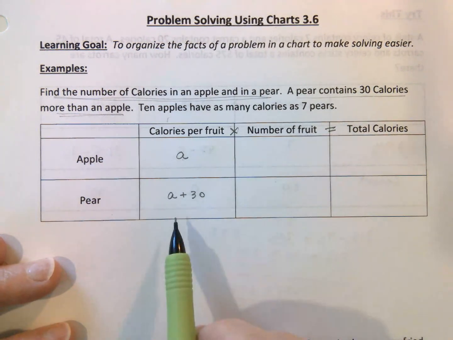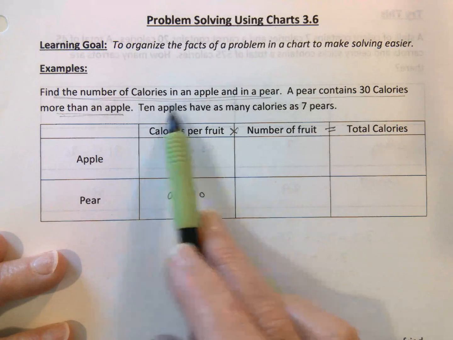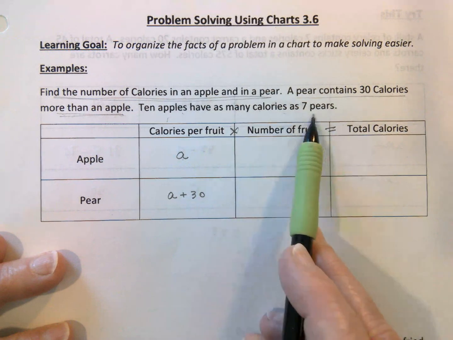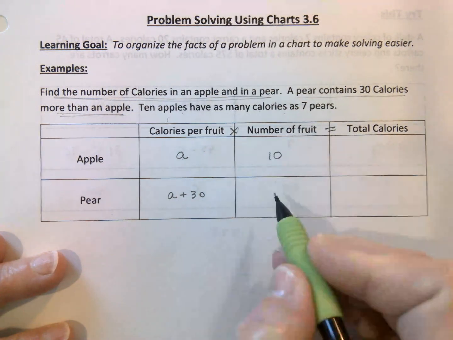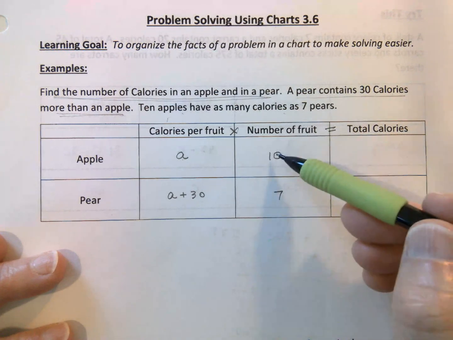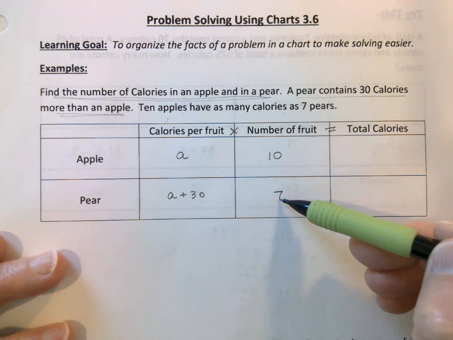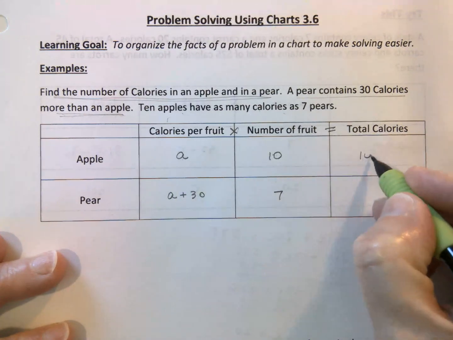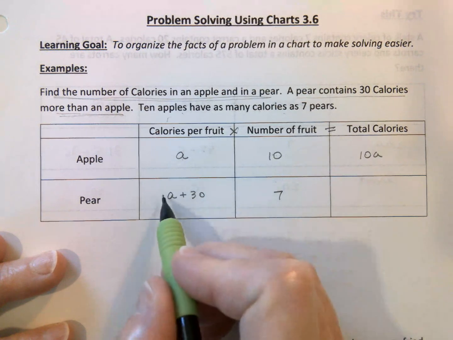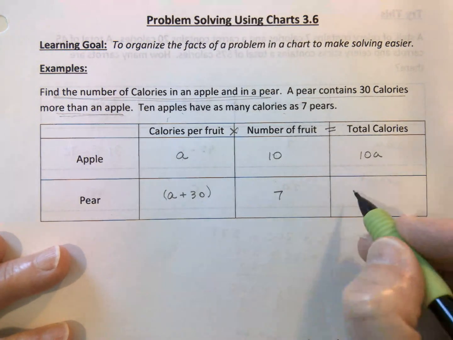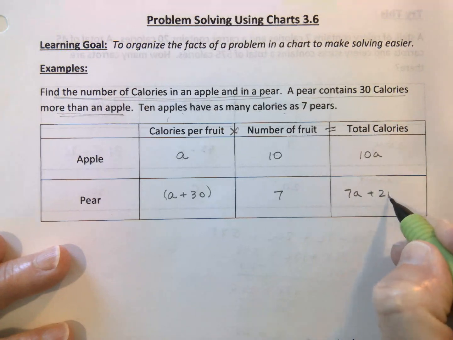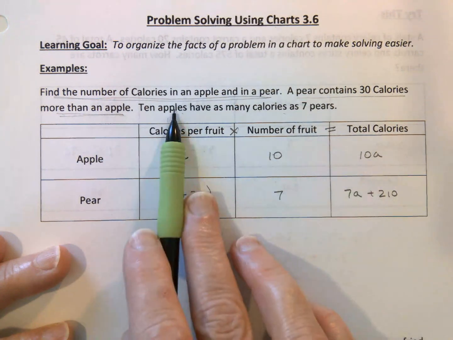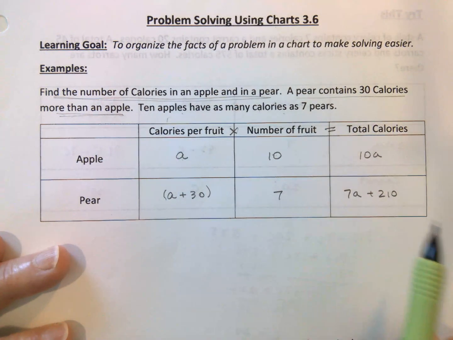Okay, so now we're looking at the number of fruit. It says a pear contains 30 calories more than an apple. 10 apples have as many calories as 7 pears. So I'm going to say I have 10 apples and 7 pears. This many apples is going to have the same number of calories as this many pears. So the total calories here is A times 10, which is 10A, and the total calories here, if I put that in parentheses and distribute, is going to give me 7A plus 210. These two should be equal to each other because it says 10 apples, here's the calories for 10 apples, have as many calories as 7 pears, and here's the calories for 7 pears.